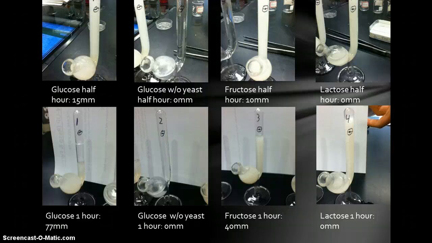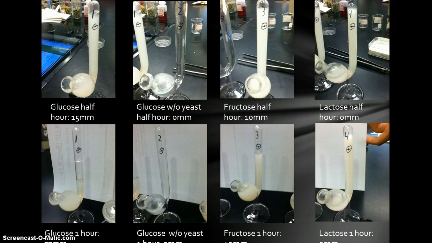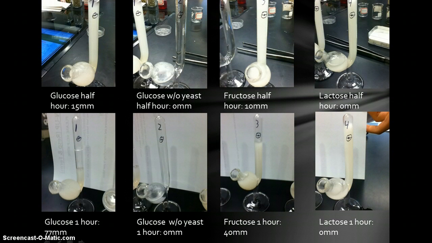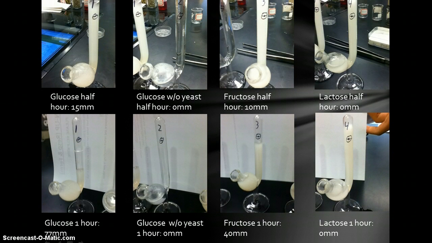So at the half hour mark, you can see that our first test tube had about 15 milliliters. The second one had 0. The third had 10. And the fourth had none. And now the difference is at the 1 hour mark: the first one had 77. The second had 0. The third had 40, and the fourth had none as well.